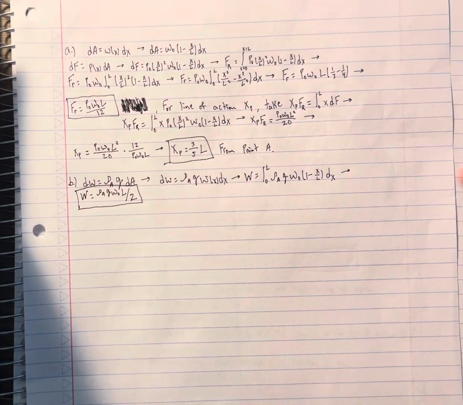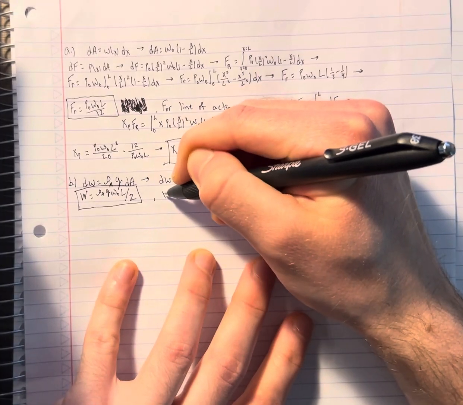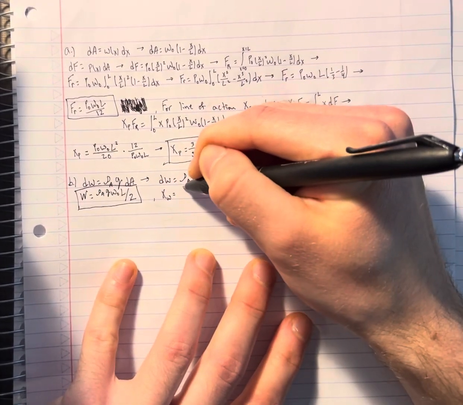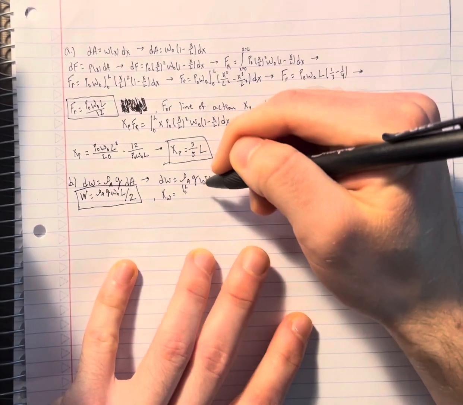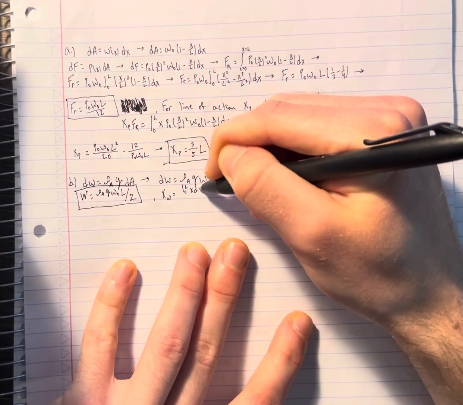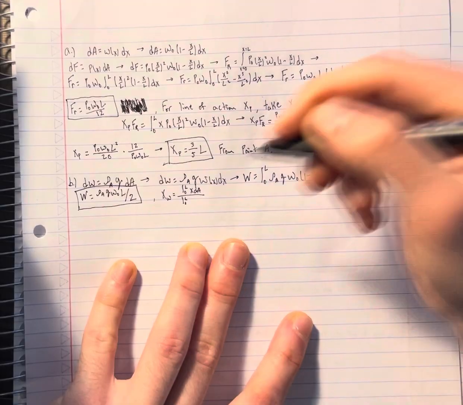But if you want to prove it mathematically, you can use the centroid formula, right? Where x_W is the integral from 0 to L of x dA over the integral from 0 to L of dA.